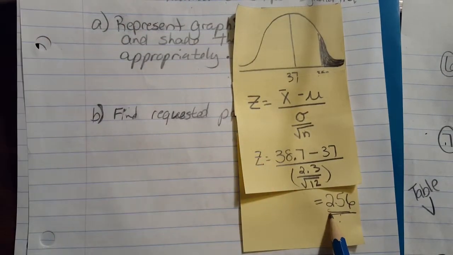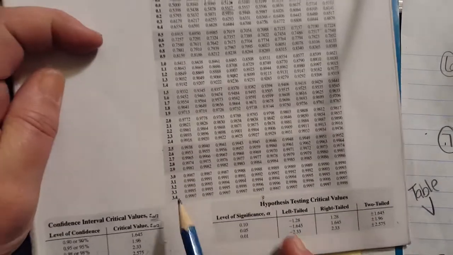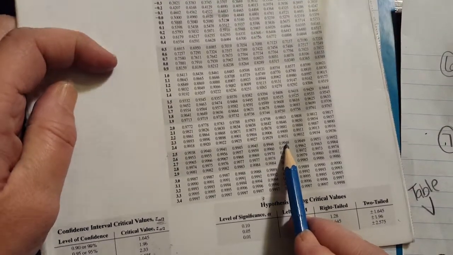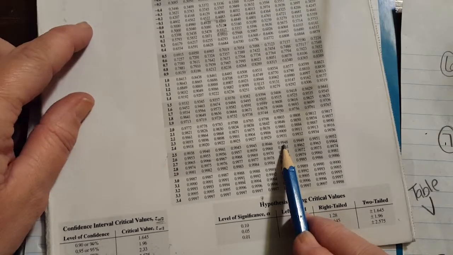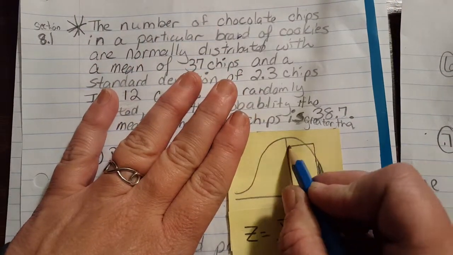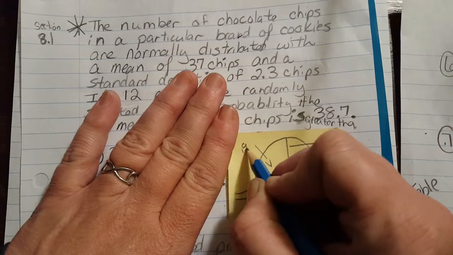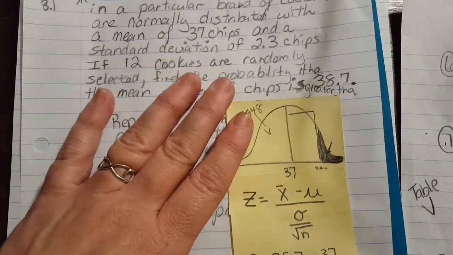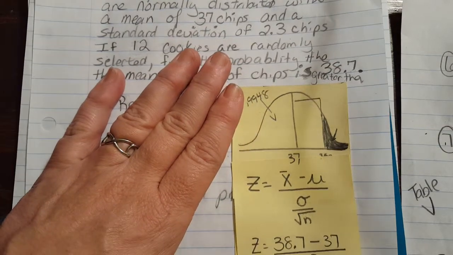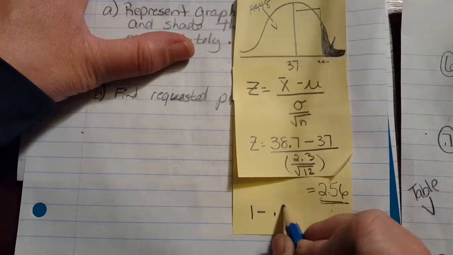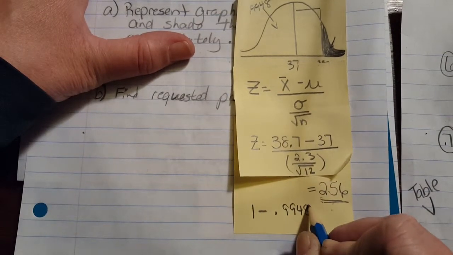And that's a z-score, so we look that up on our z-chart. 2.56, which is 0.9948. But that would be this side, 0.9948. So to find what's greater than, we would say 1 minus 0.9948.